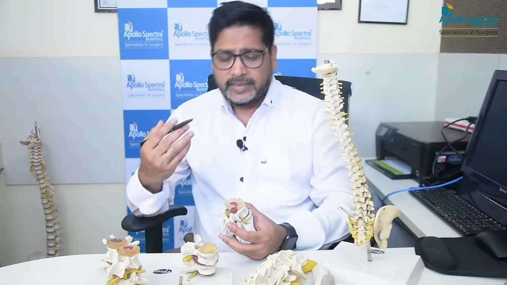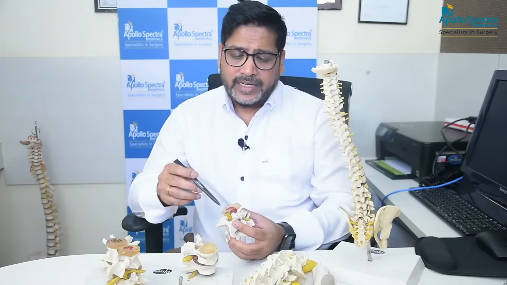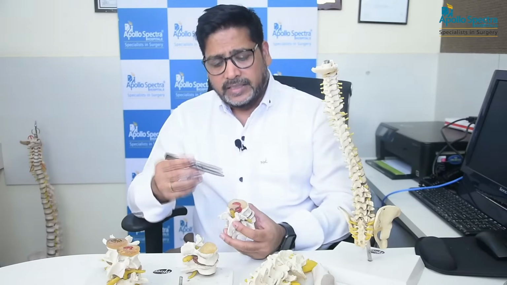Okay, so if epidural injection or facet joint or RF ablations are not indicated, or you are not getting better with those things, there are things called intradiscal therapies, there are things called endoscopies, and these are stitchless, minimally invasive surgeries which can be done at pain clinics at Apollo Spectra Hospital.